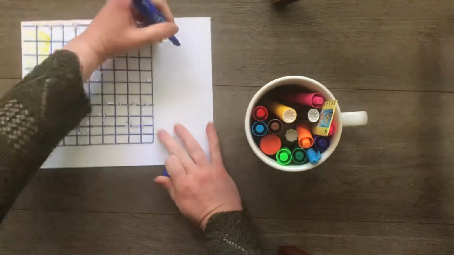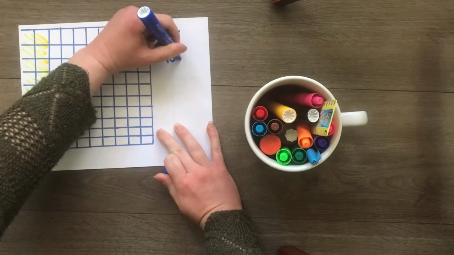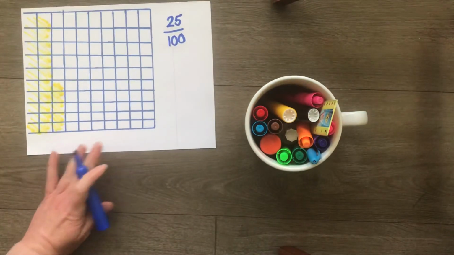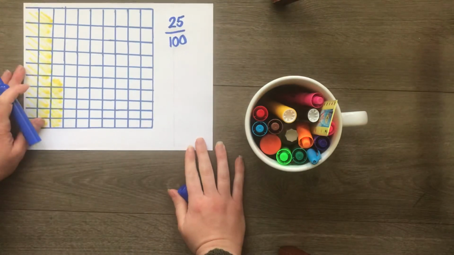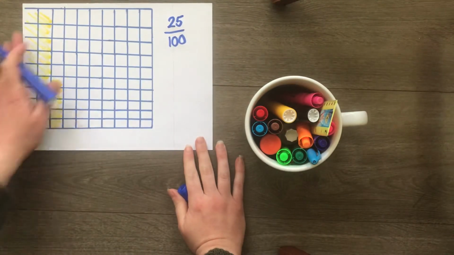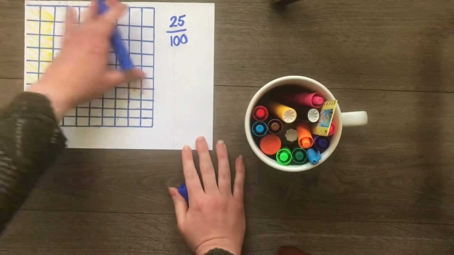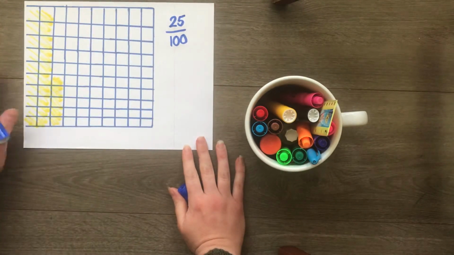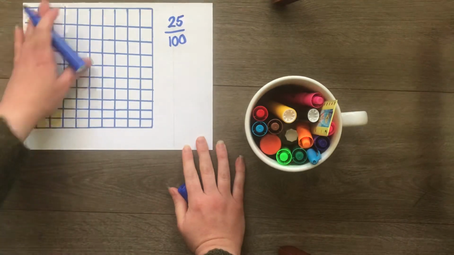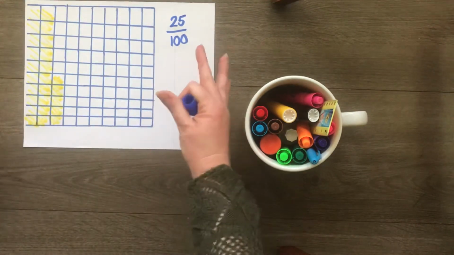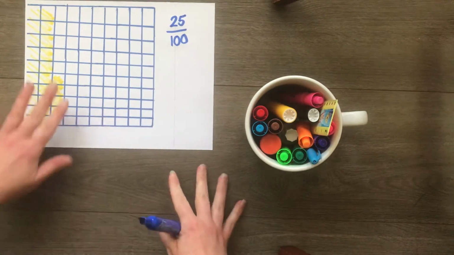So that as a fraction, we know is 25 hundredths. We already know this. Now remember, this is my whole piece. I cannot say that this is 25 wholes because we only have 25 pieces or parts of the 100 pieces that it takes to make this whole complete.